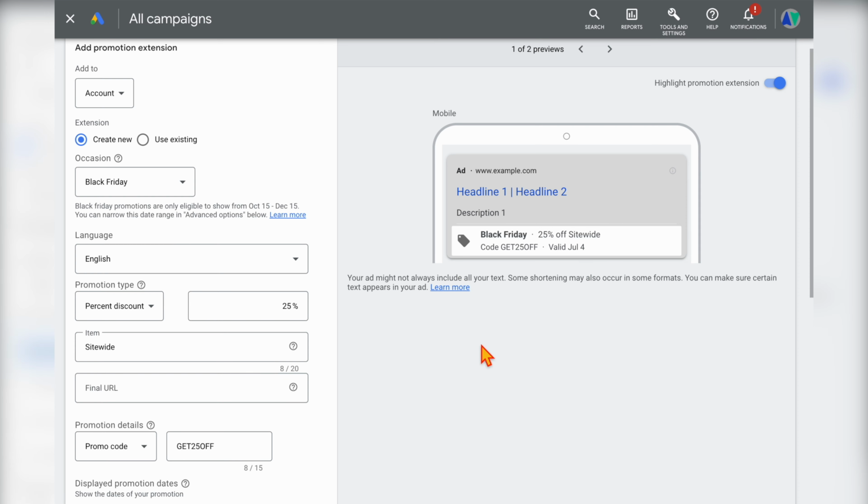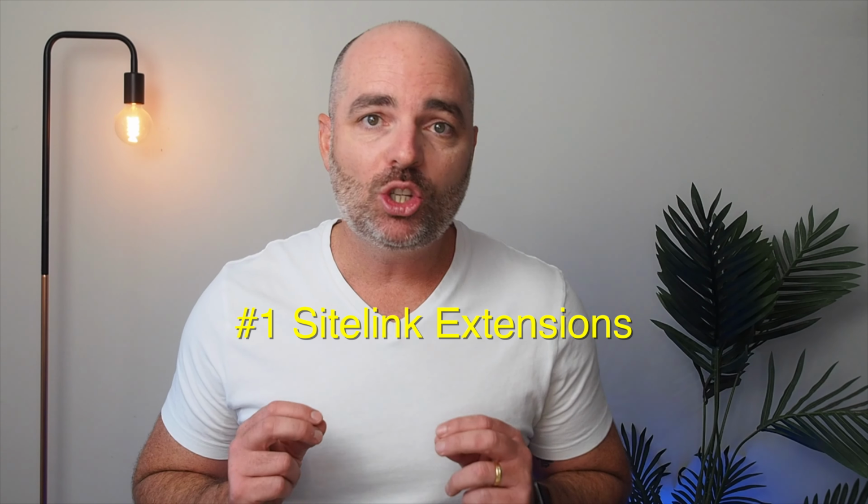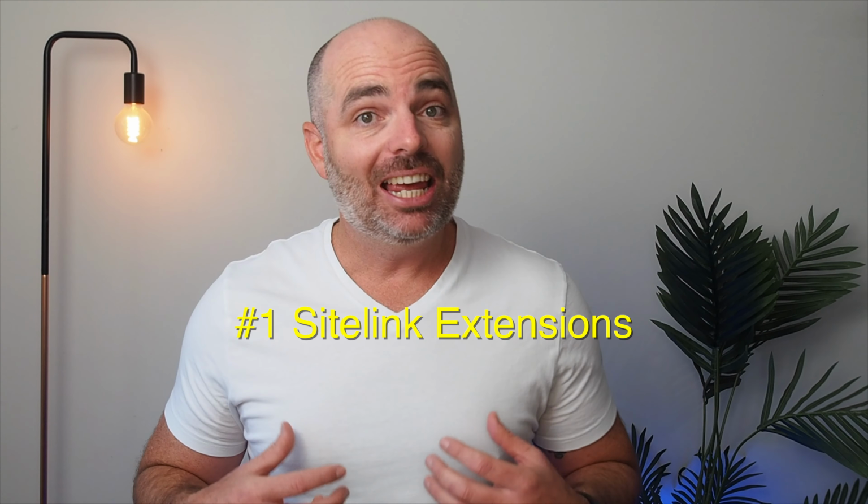the 4th of July. And then this brings us to the number one most important extension that you should be using, and that is Sitelink extensions. Now, these are also the most common, but they are also the most important. And the reason why these are so important is because they actually rate the highest on all of those three factors that are used to judge this top 5 list.